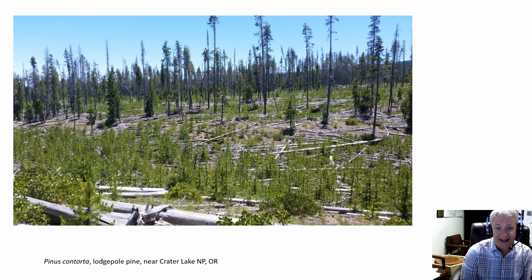Sometimes we can't depend on those stand replacing fires, so the U.S. Forest Service does clear cuts of those sand pine stands and will leave the slash, and those serotinous cones will typically open in the Florida heat after those clear cuts and produce, again, those young stands of sand pine, and the scrub jays will move in.